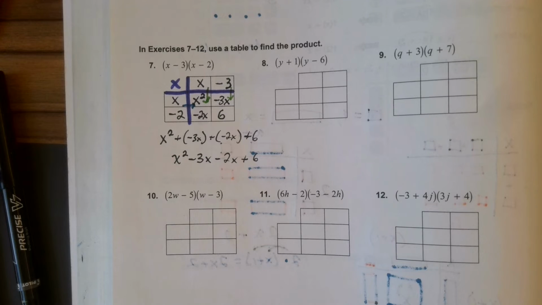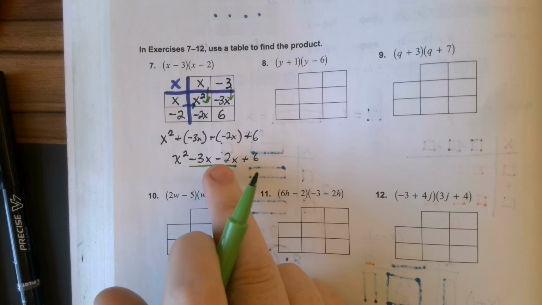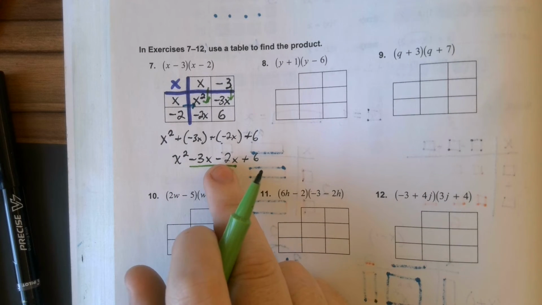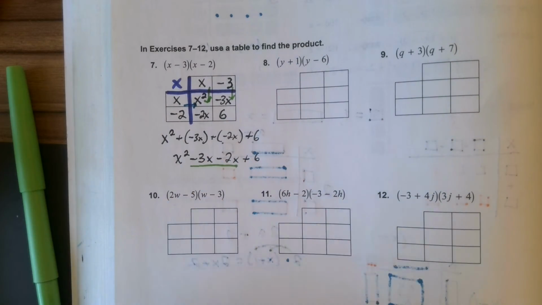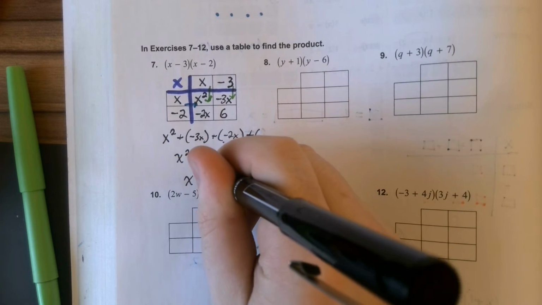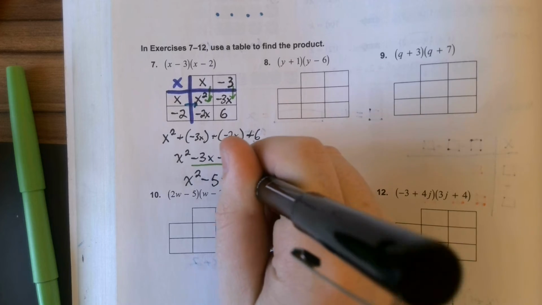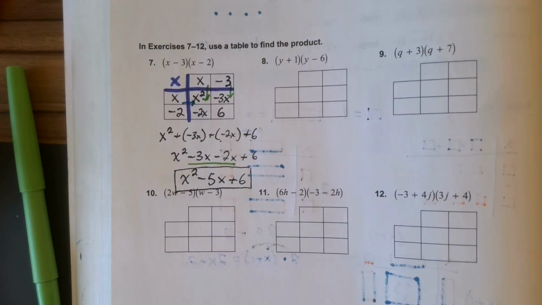And the interesting thing about multiplying polynomials is this. Most of the time, the vast majority of the time we multiply polynomials, you will find that there is always something that can be simplified right in the middle. Notice here, we have a negative 3x and a minus 2x. These two are like terms, and so they can combine. Negative 3x minus 2x is negative 5x. So we can rewrite our answer as x squared minus 5x plus 6. And we're done.